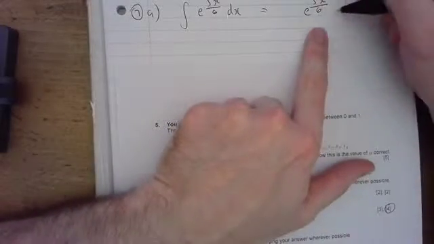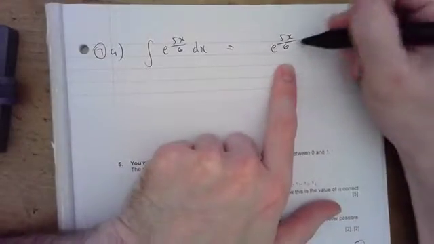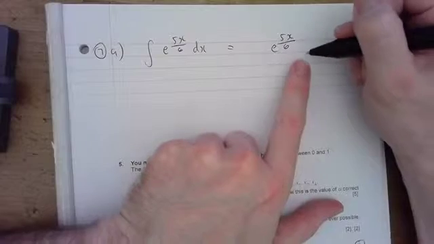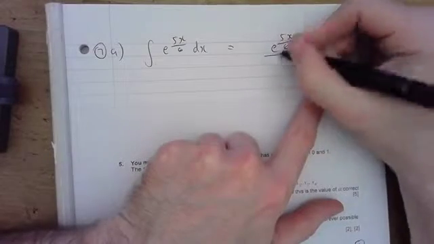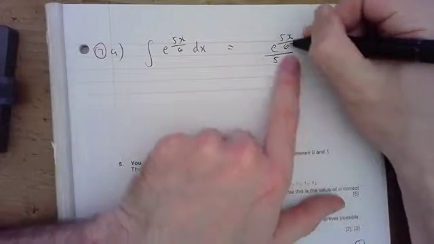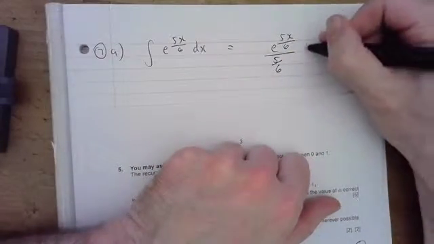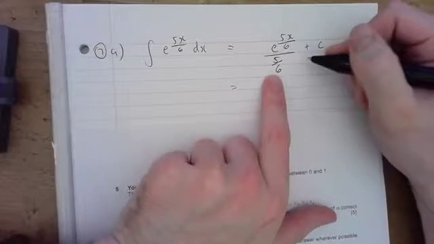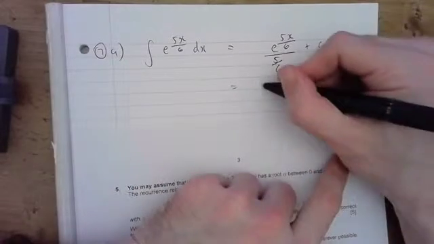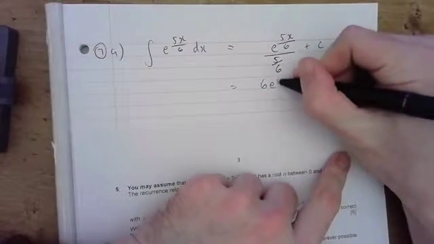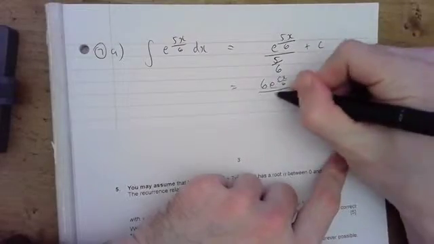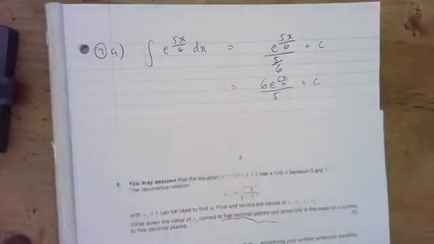what am I looking for here? You just leave it exactly the same, so it's going to say e^(5x/6). Now, you divide by the differential of the power, so you're going to divide that by 5/6, plus c, and I'll neaten that up. When you divide by 5/6, it's like times by 6/5, so it's going to become 6e^(5x/6) all over 5, plus c, a slightly neater version.